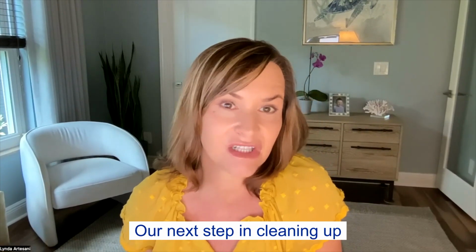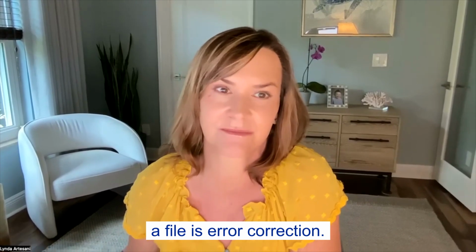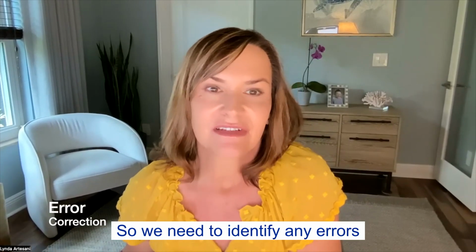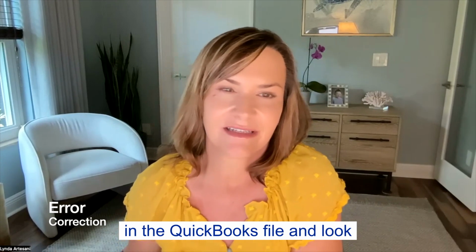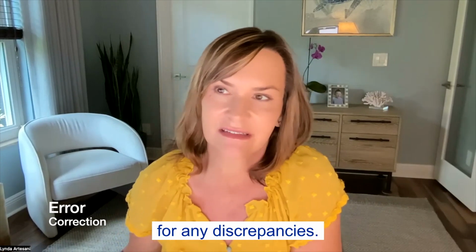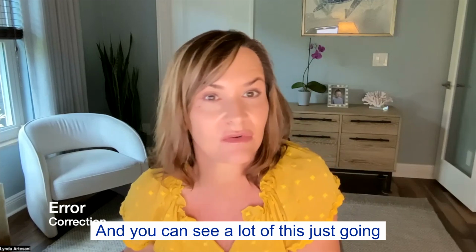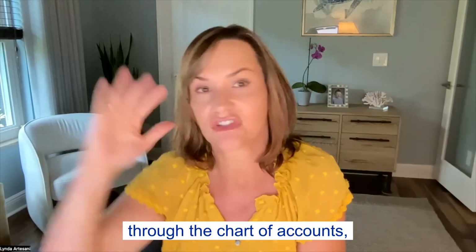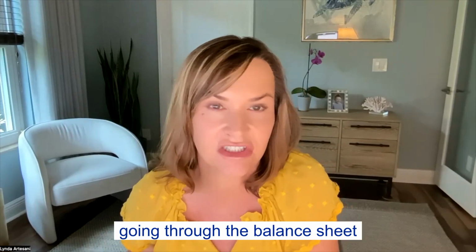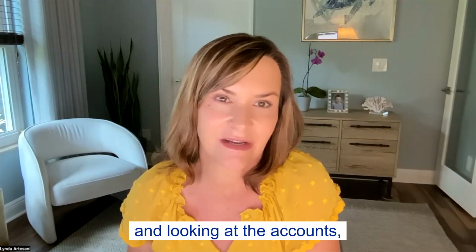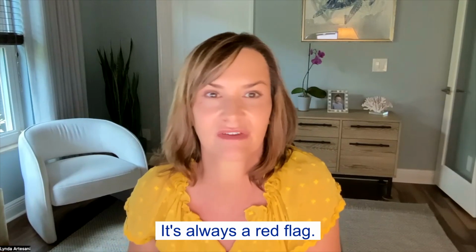Our next step in cleaning up a file is error correction. We need to identify any errors in the QuickBooks file and look for any discrepancies. You can see a lot of this just going through the chart of accounts and going through the balance sheet. I start with the balance sheet, going through it and looking at the accounts. Look for negative accounts. It's always a red flag.